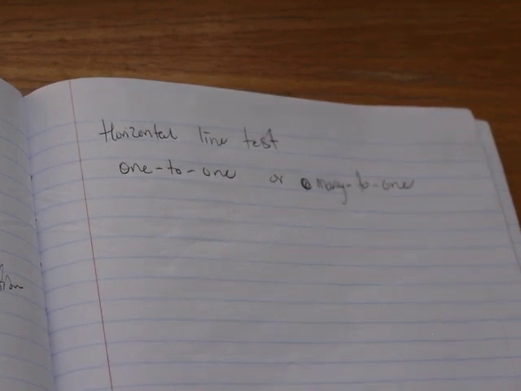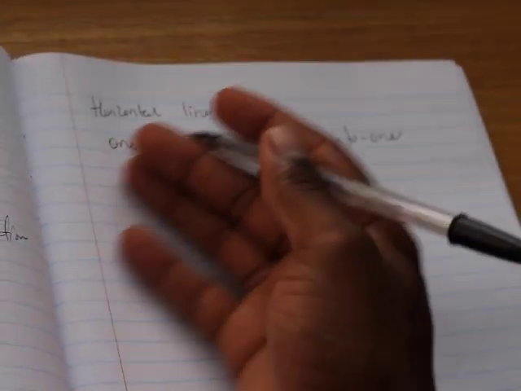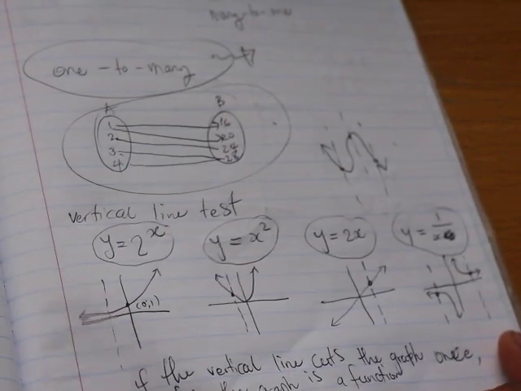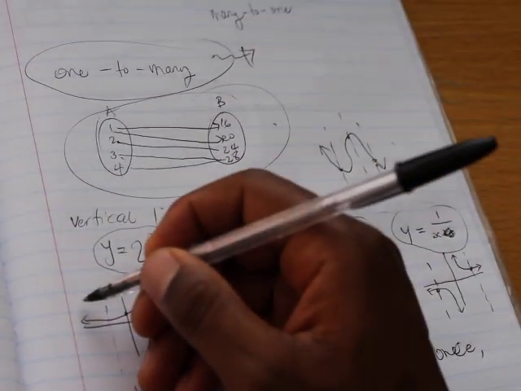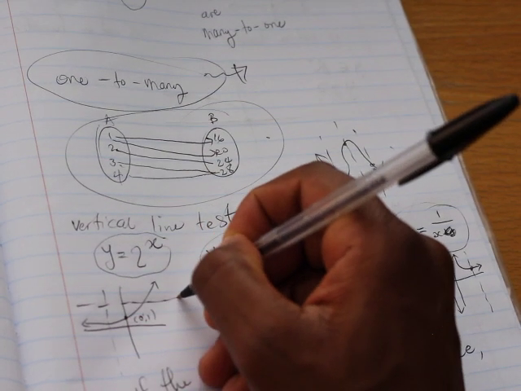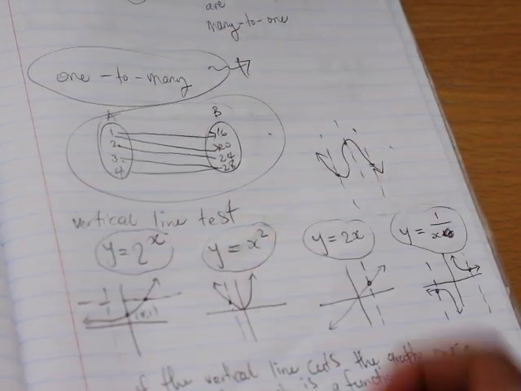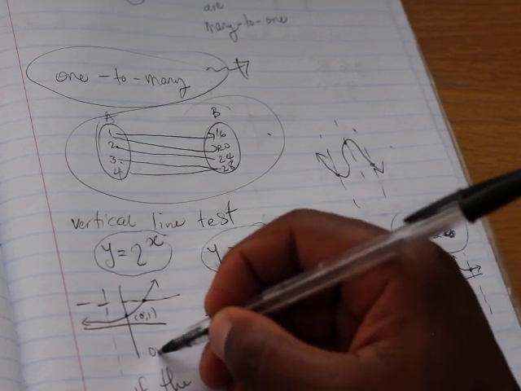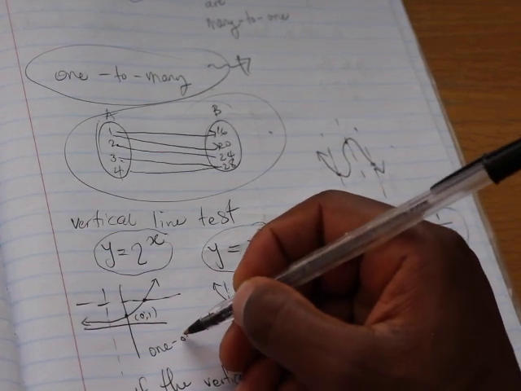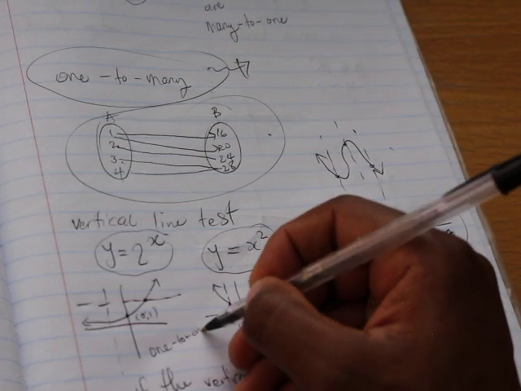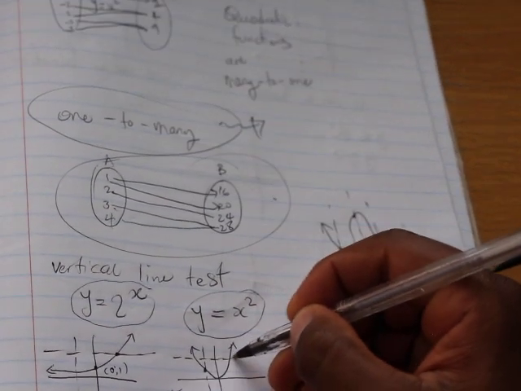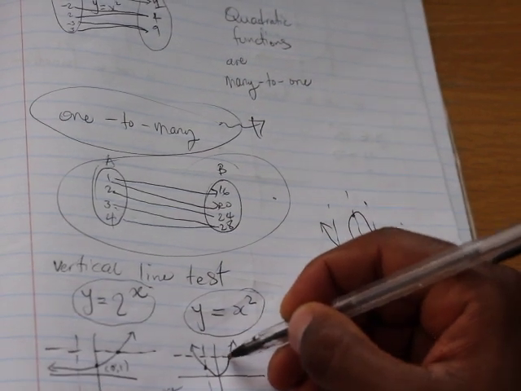Right, so let's draw. In fact, we can go back to the functions that we dealt with. Remember the functions that we dealt with? Let's just draw a horizontal line. You can see that the horizontal line cuts this graph once. So this means that this is one-to-one. But here, if we check, we draw a horizontal line there, it cuts the graph here and there.